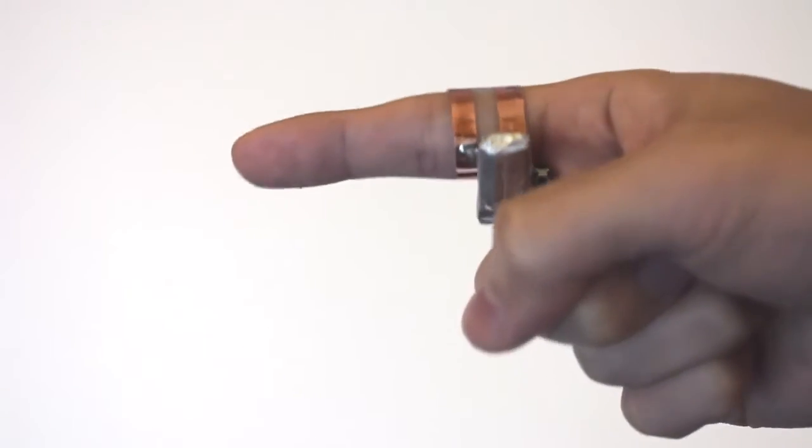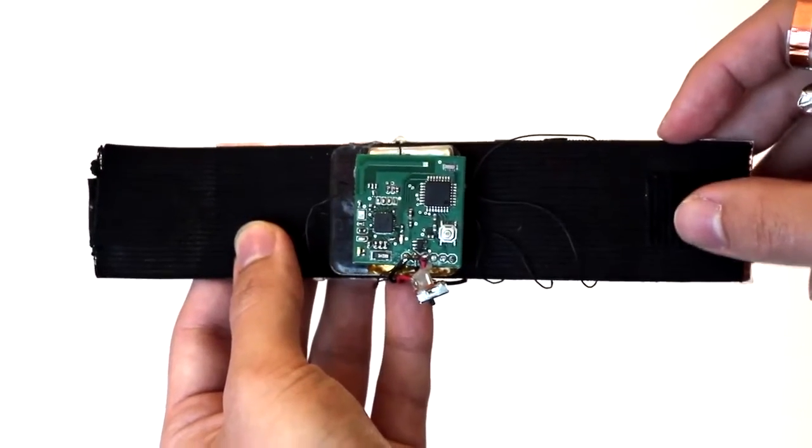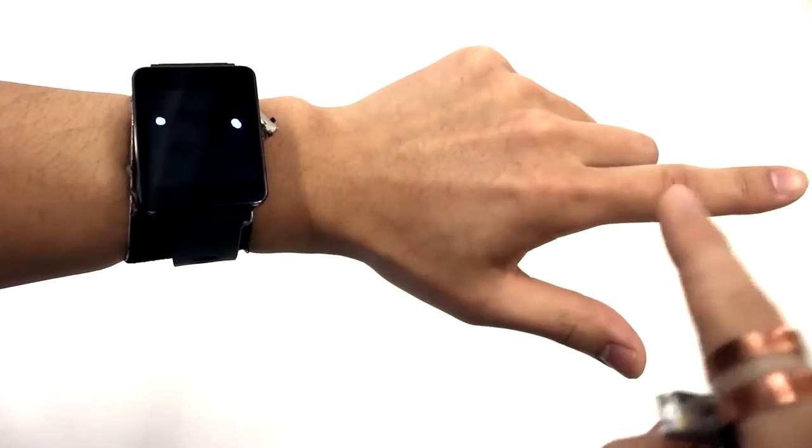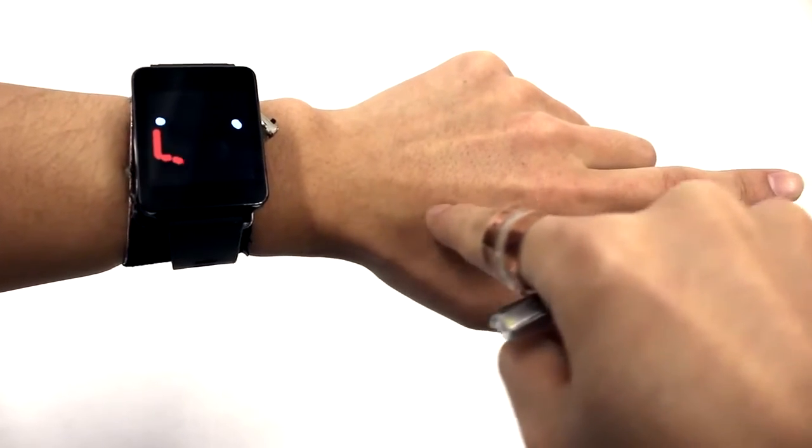Our system has two main components: a signal-emitting ring and a sensing band. With this setup, SkinTrack can track the position of a finger on the skin in a fully continuous manner.